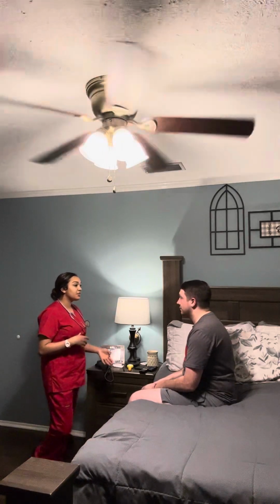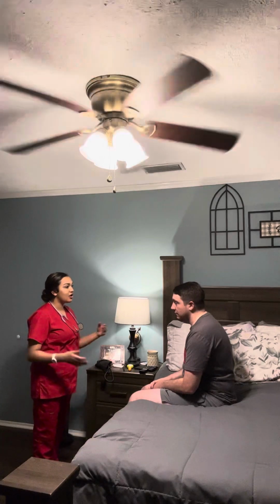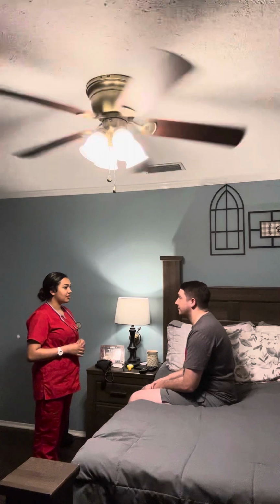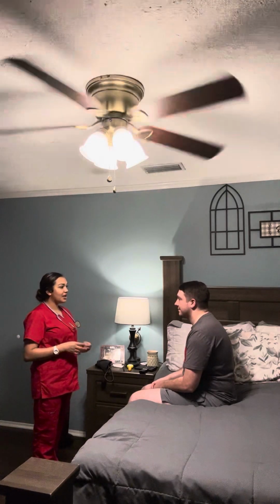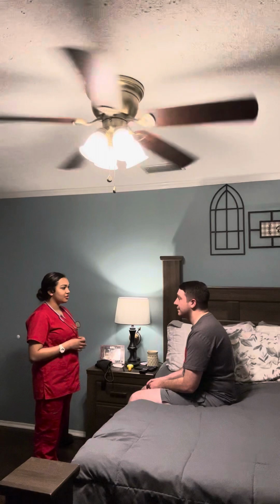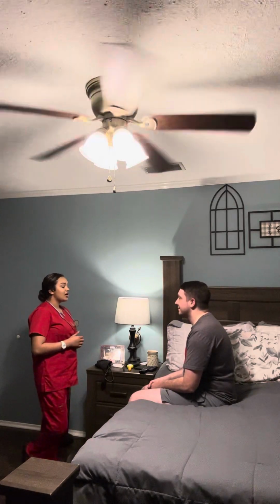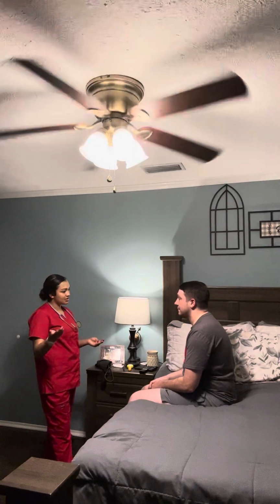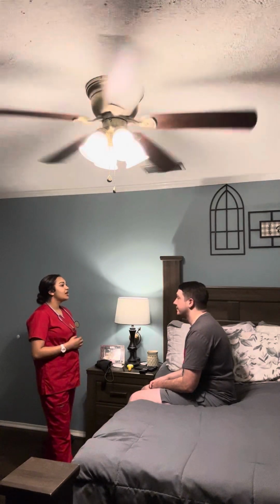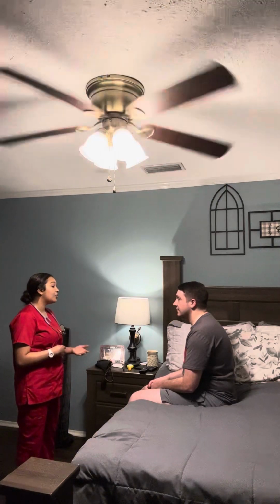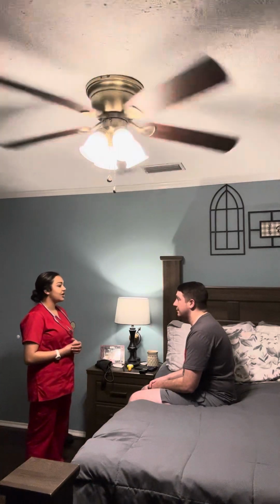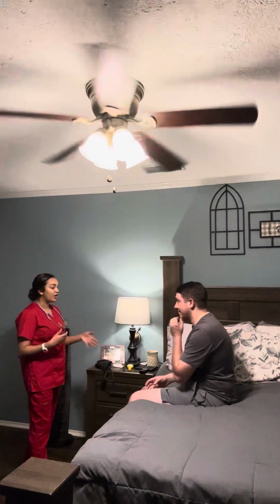Mm-hmm. Any other symptoms that you've had? Any nausea? Yeah. What else? That's it. Okay. Any vomiting? Mm-hmm. Any bloating? That's it. Just the nausea, vomiting? Yes. Okay. Can you rate your pain from 0 to 10? 0 being the least, 10 being the most. Up 10. Okay. Have you taken anything to help you? Some ibuprofen. Anything else? Tylenol. Okay. Anything else? That's it.